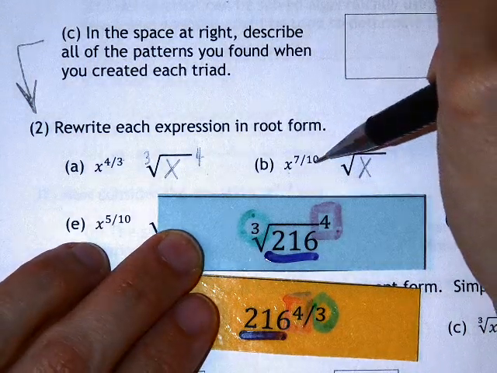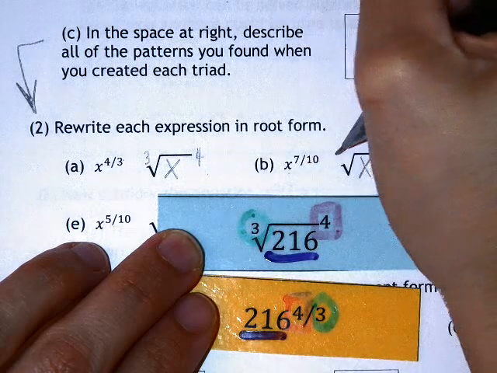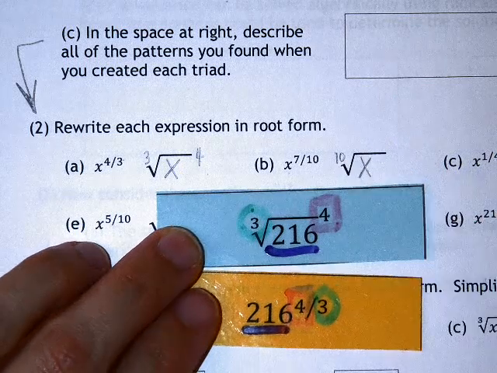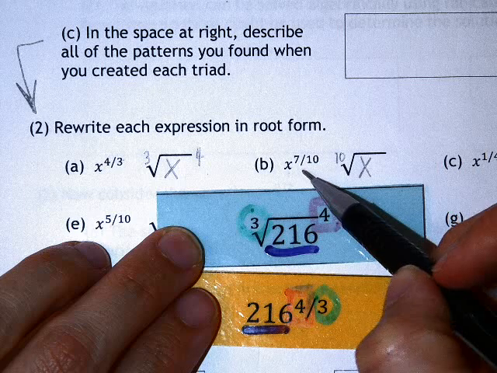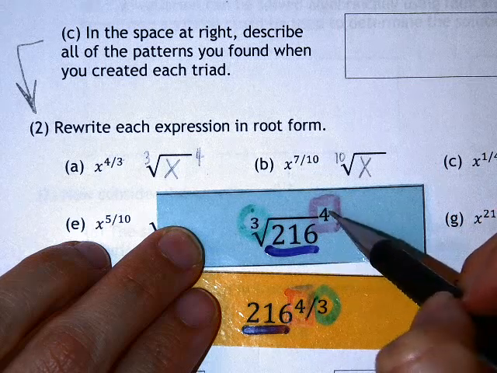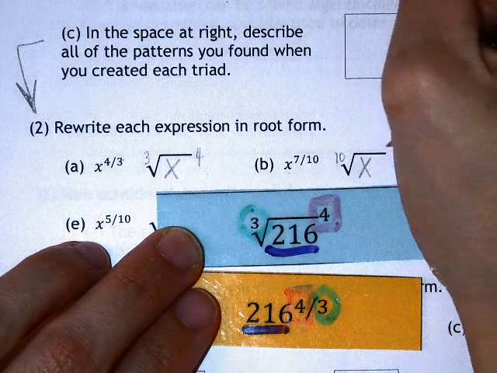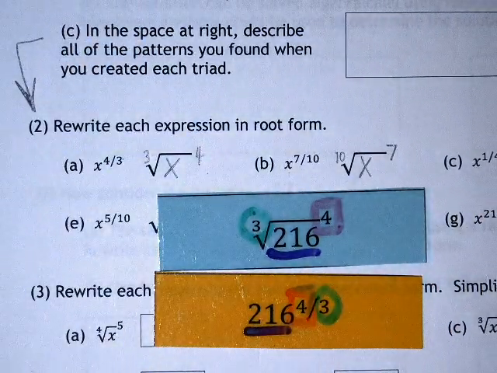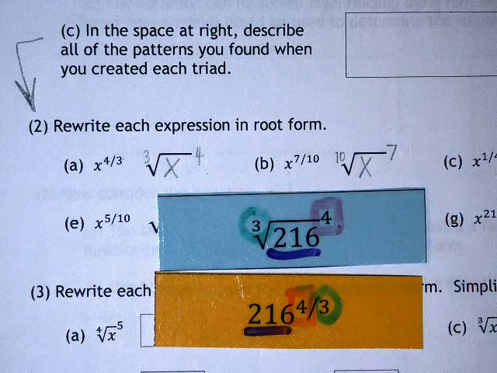The denominator of the exponent is the number to the left that is attached to the leg of the radical symbol, so there's my 10. And the numerator of the fraction appears to be the exponent, the number attached on the right-hand side of the radical, so there must be a 7 there. It's almost kind of like a puzzle. Once you figure out where each piece goes, the pattern just repeats itself over and over again.